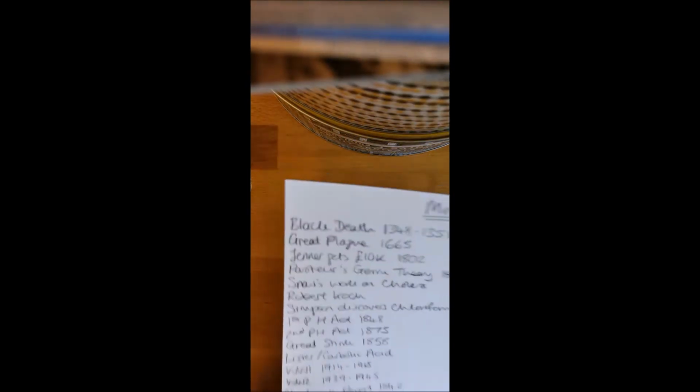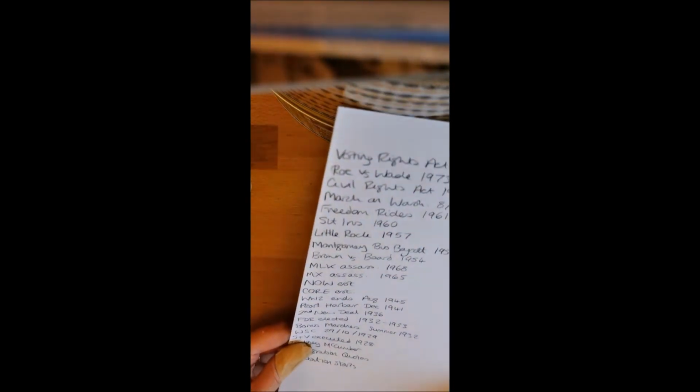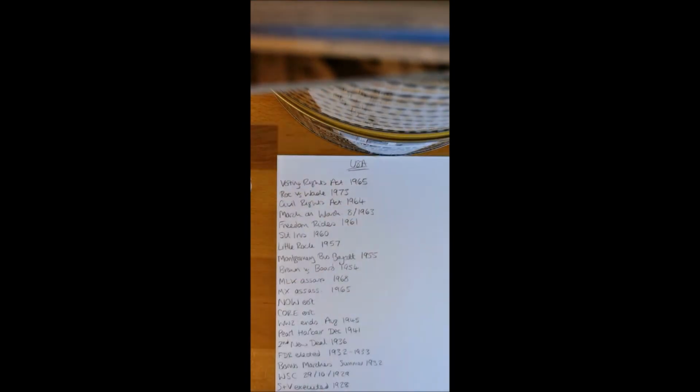By the way, if you're looking at this and thinking, oh my gosh, that is a lot of dates. Yeah, you're right. It's history. There's a lot of dates that you need to remember. But I'm going to talk you through the process that you go through in your brain to get you to remember them. And it's really not as overwhelming as you think it is, I promise.